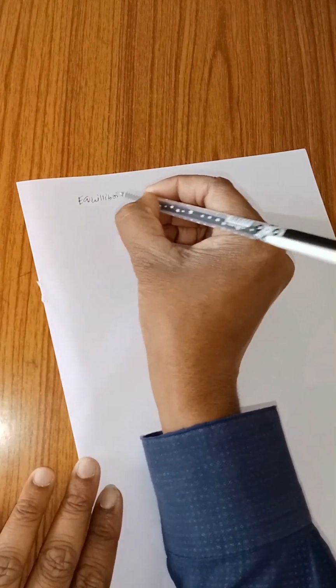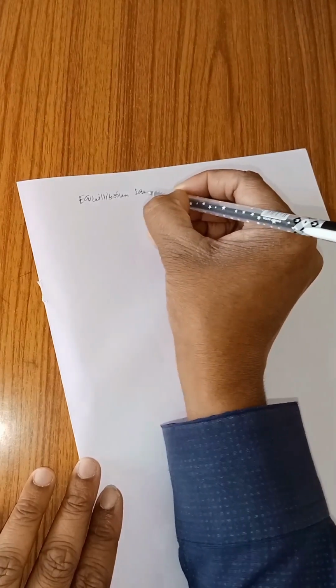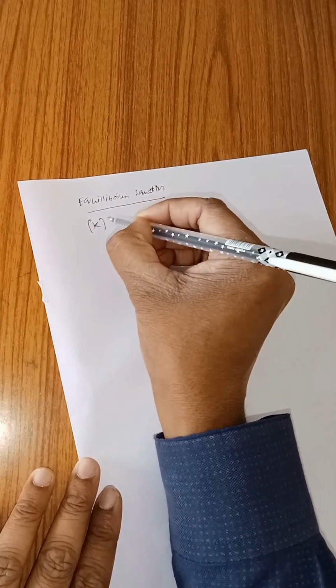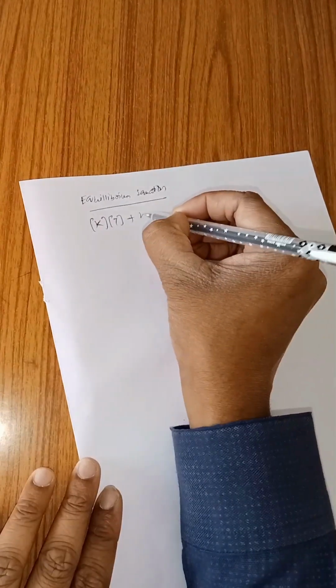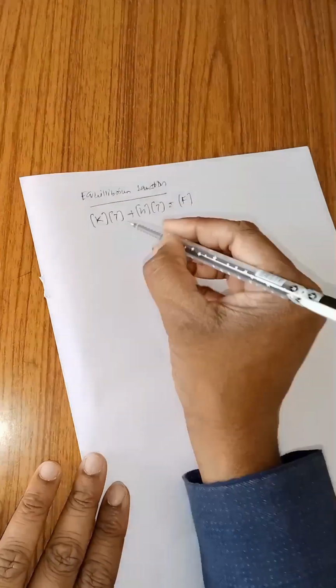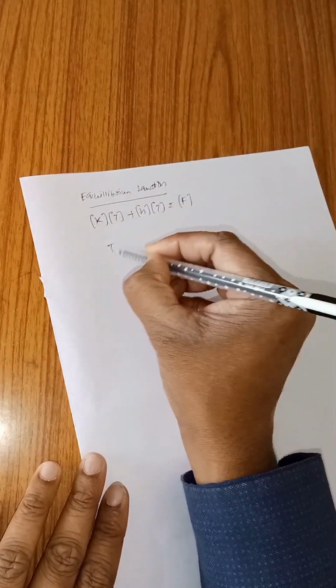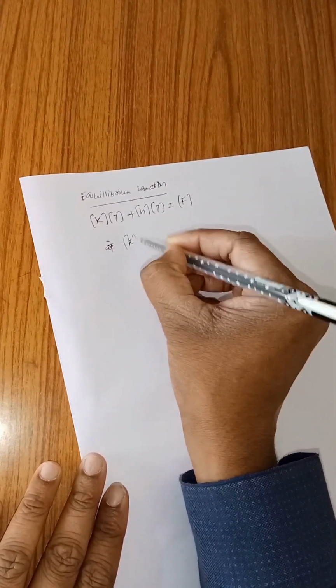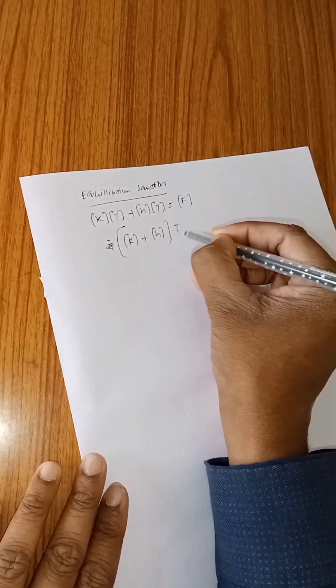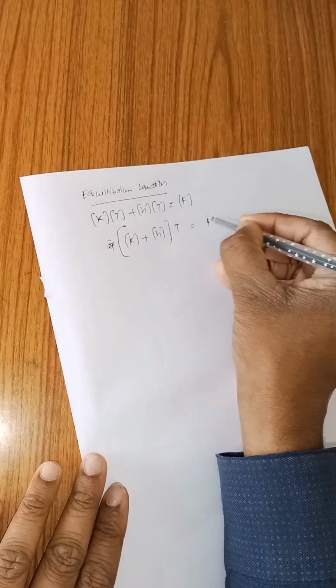In that there I can write it. So the equilibrium equation is K into T plus H into T will be equal to F. Here I have to write this F as well, but let me try to write it directly. If I take T common, I'm going to get K plus H, open a big bracket, T, which is equal to F.